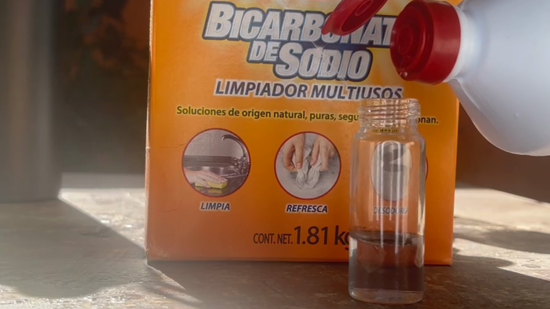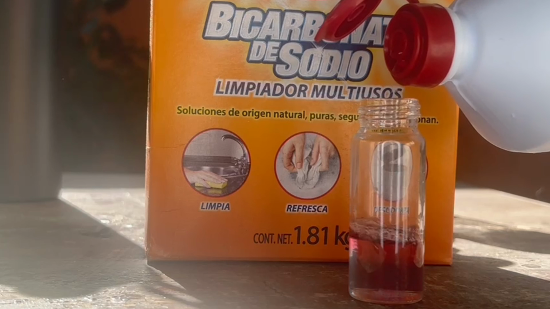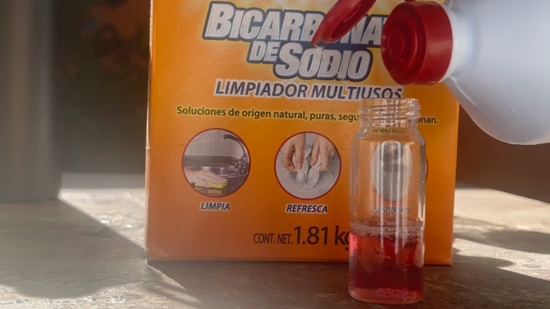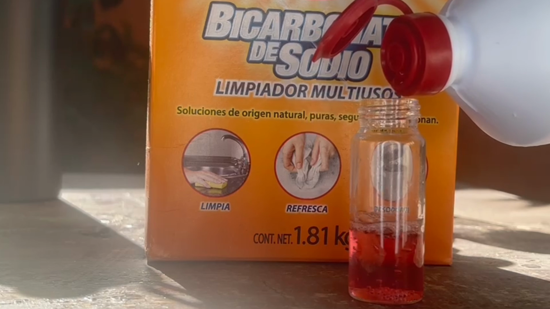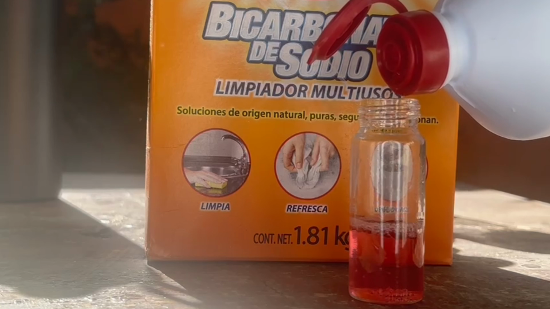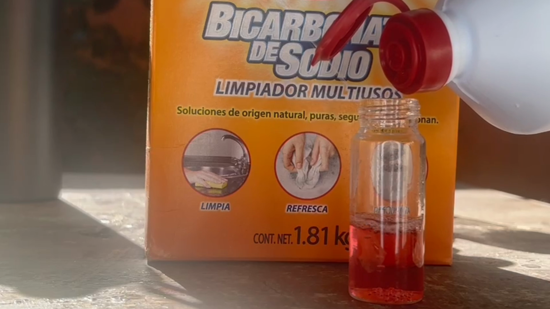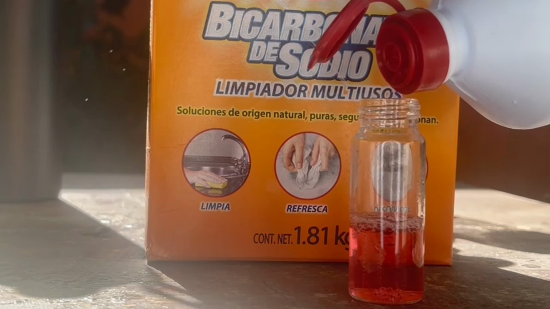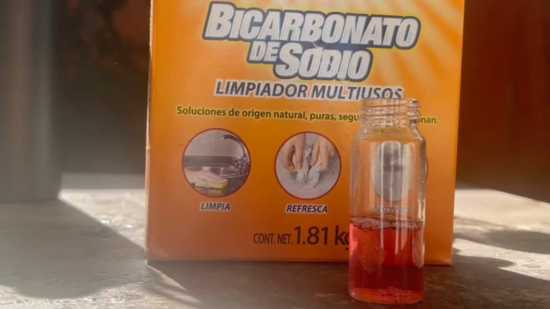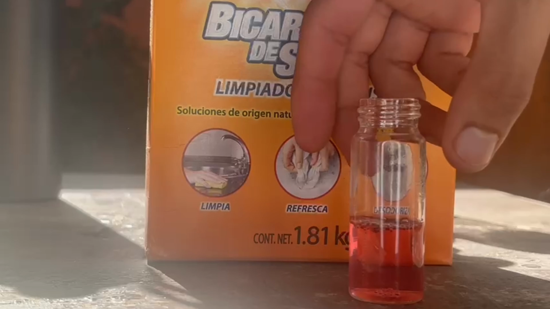Another important aspect about pH indicators is that when the pH changes, the color changes too, so it is reversible. For example, I used this solution containing sodium bicarbonate and added some muriatic acid. You can see it changed from a blue color to a red one.